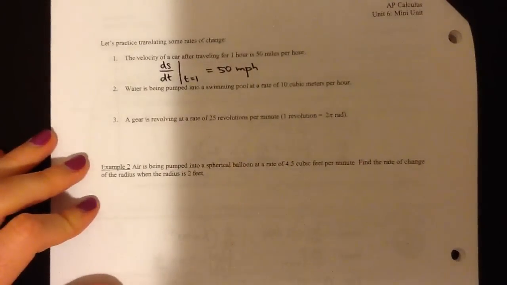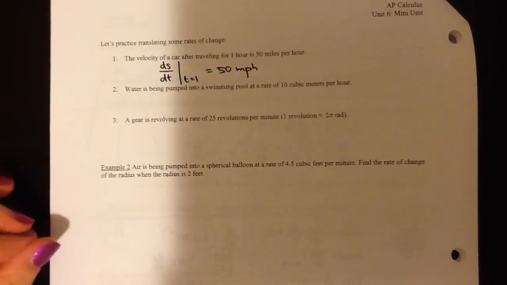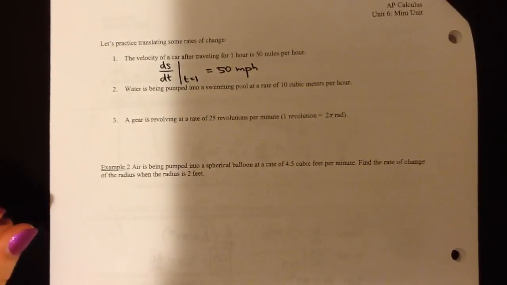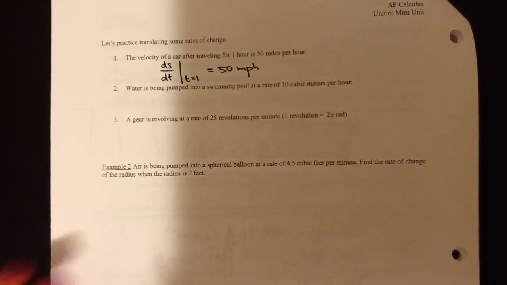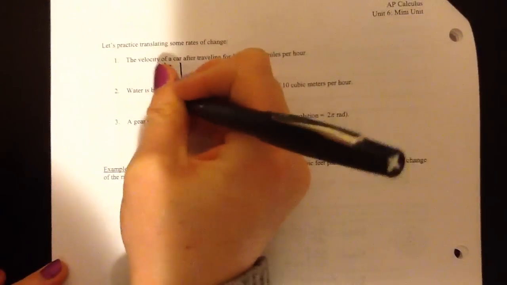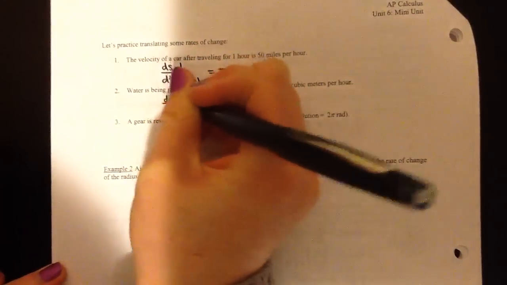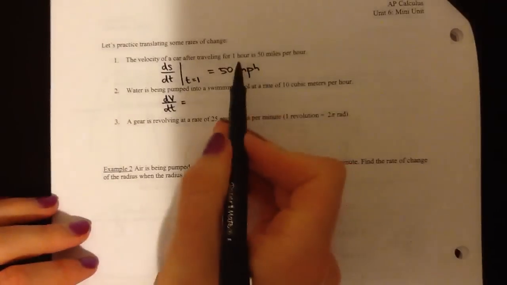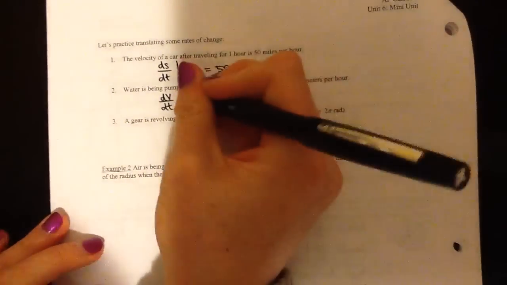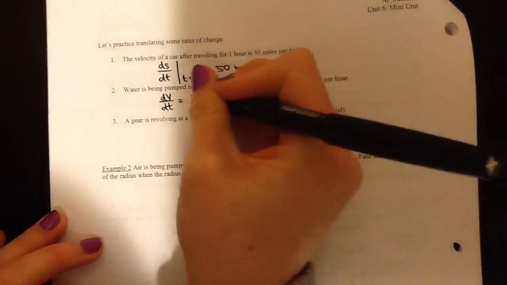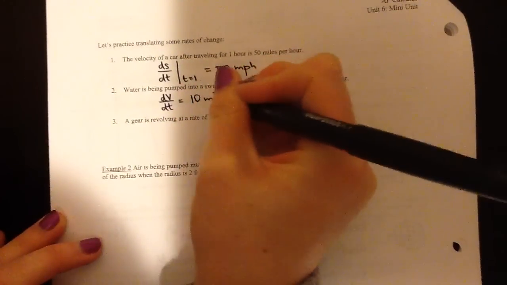that specific information. Water is being pumped into a swimming pool at a rate of 10 cubic meters per hour. When water is being pumped into something, you can always look at the unit, first of all, if you're unsure. This is a volume change. This is the rate of change of volume. And it doesn't give us a specific time, so you can assume it's like a constant rate of change. It's 10 cubic meters per hour.